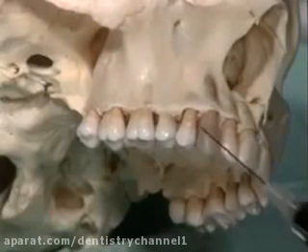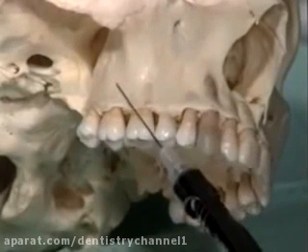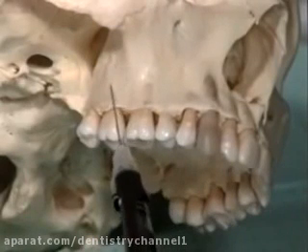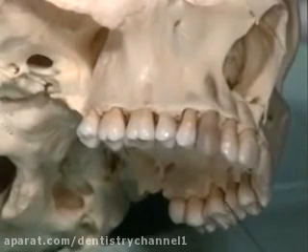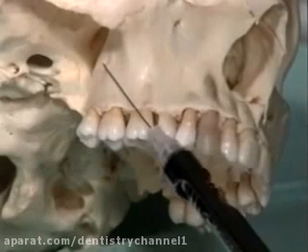If the insertion point is too anterior or too close to the alveolar process, or if the angulation is too vertical or too medial, premature contact with bone will occur. In these situations, the needle should be withdrawn and correctly repositioned for a new straight insertion.